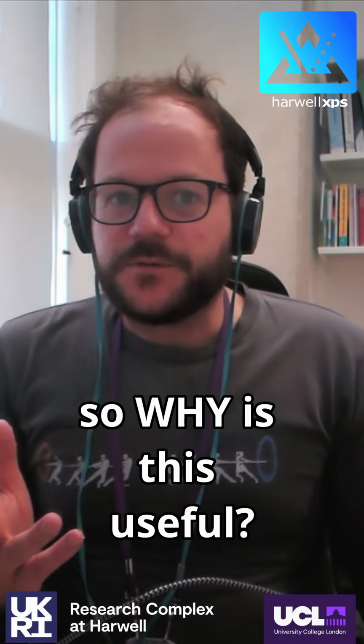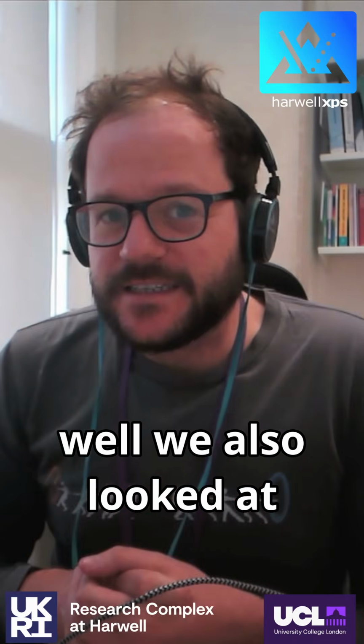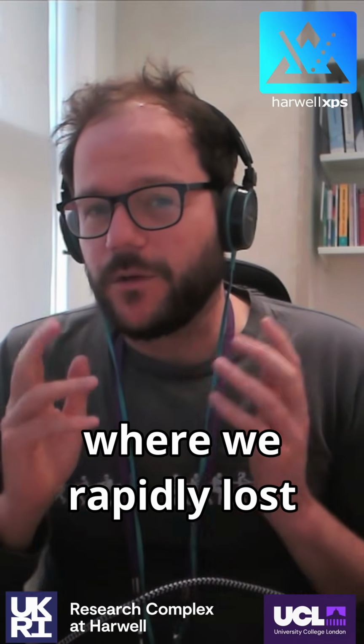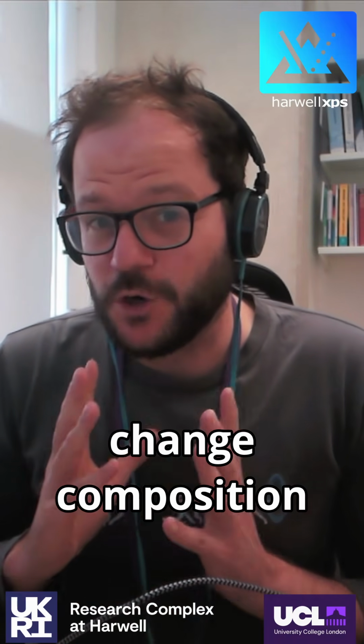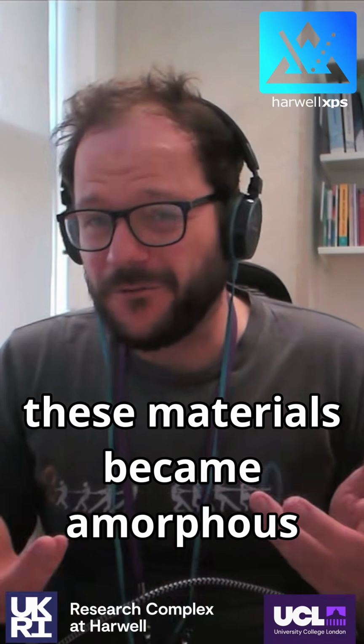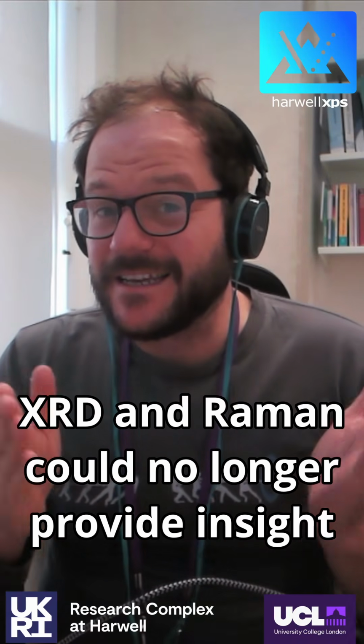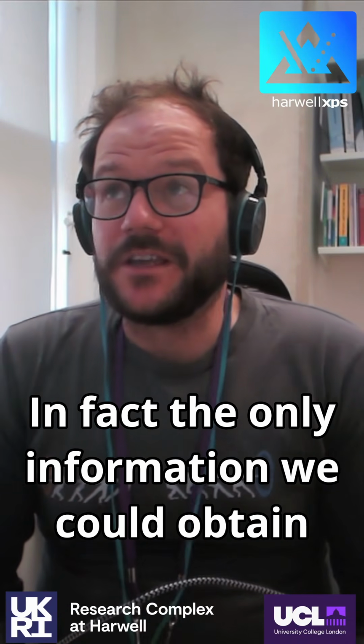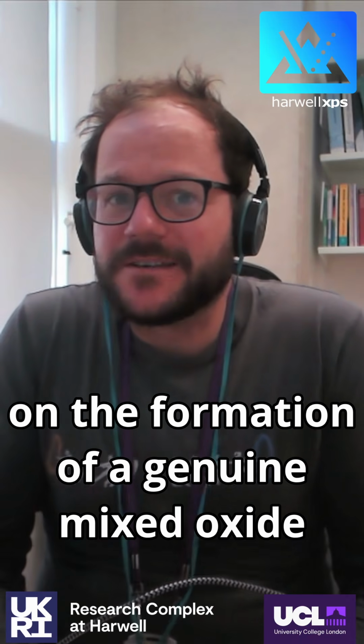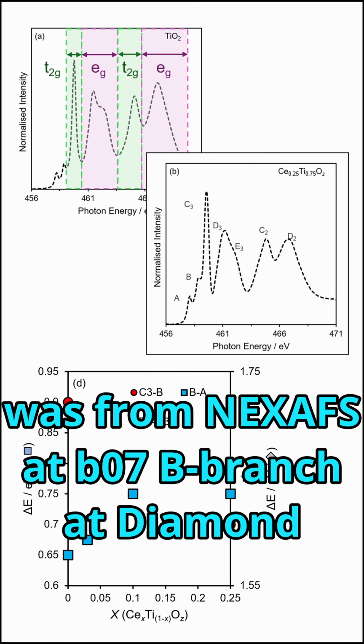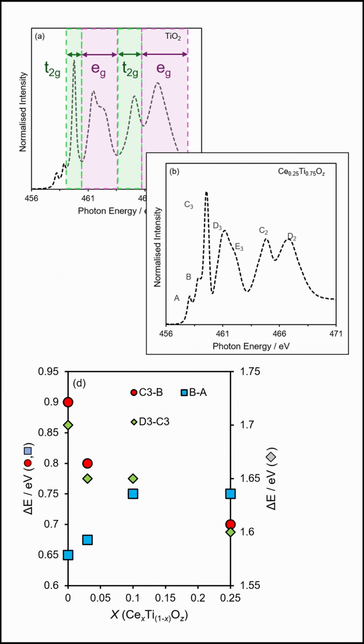So why is this useful? Well, we also looked at a series of cerium titanates, where we rapidly lost chemical information as we changed composition. These materials became amorphous, and XRD and Raman could no longer provide any insights. In fact, the only information that we could obtain on the formation of a genuine mixed oxide was from NEXAFS analysis at the B07B branch beamline at Diamond Light Source.